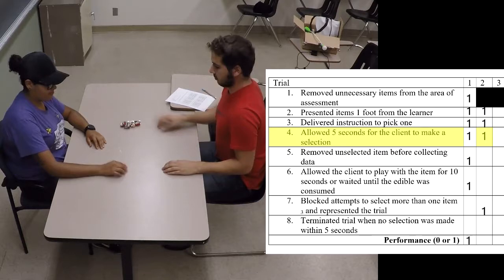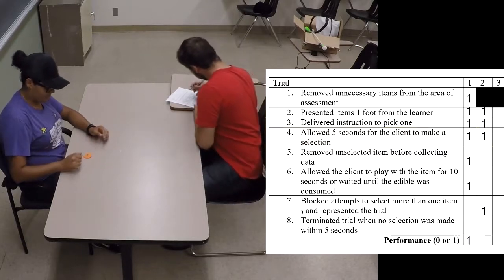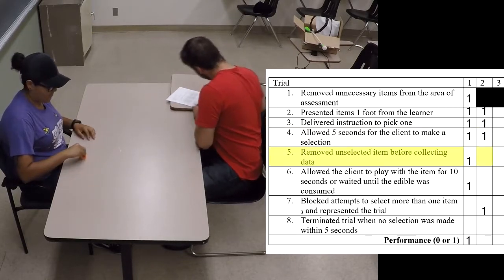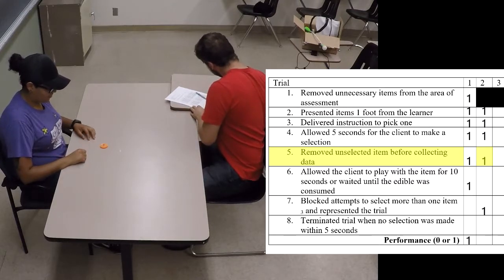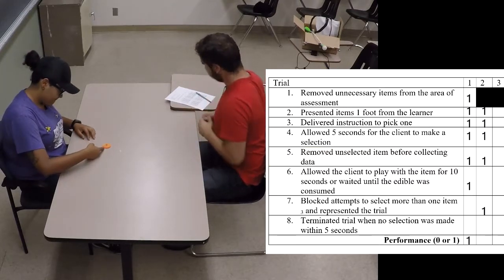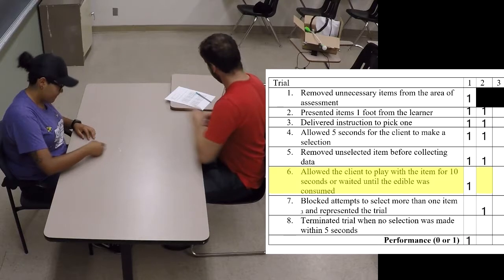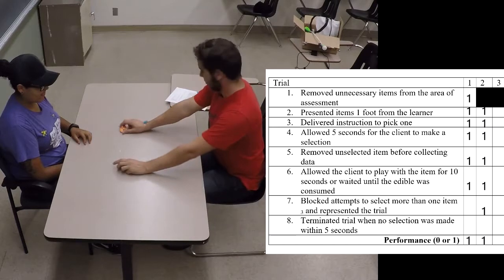Please notice that we are still in the same trial. Good. He removed the unselected item before collecting data. Okay. He allowed her 10 seconds to play with the item. Very good. He performed all the steps correctly, so he gets a 1 for that trial. Moving on to trial 3.